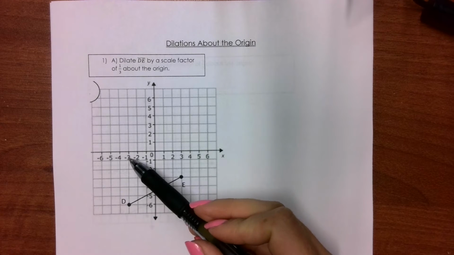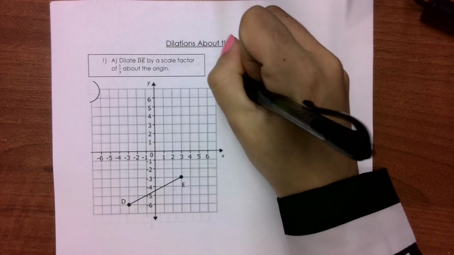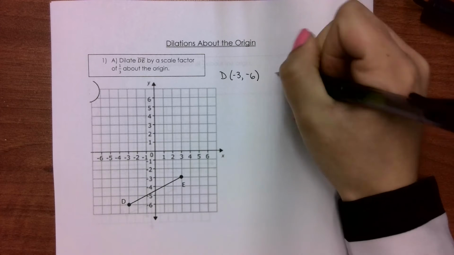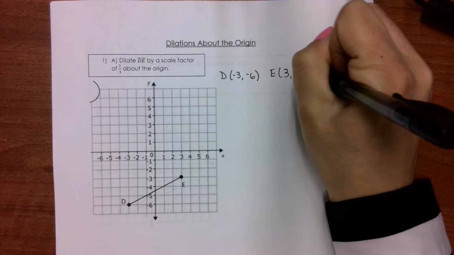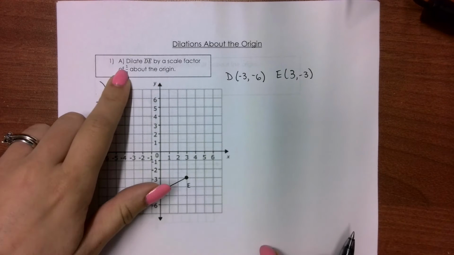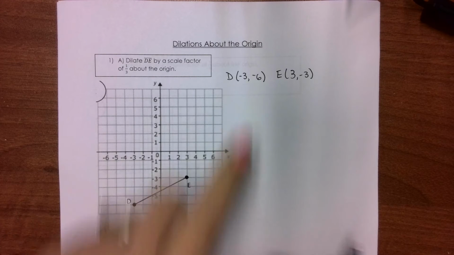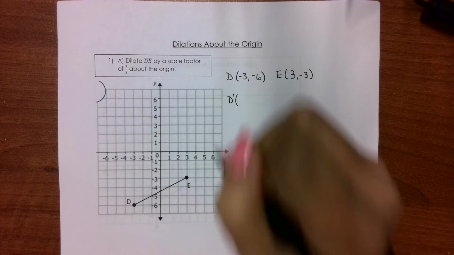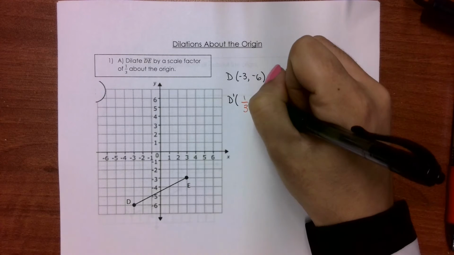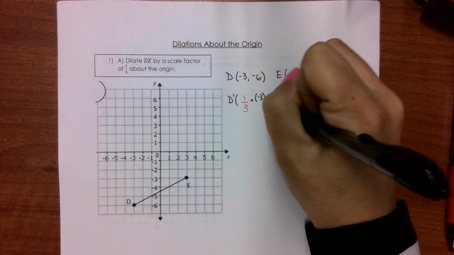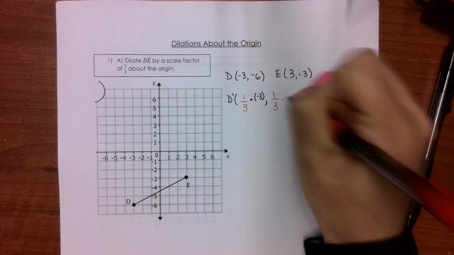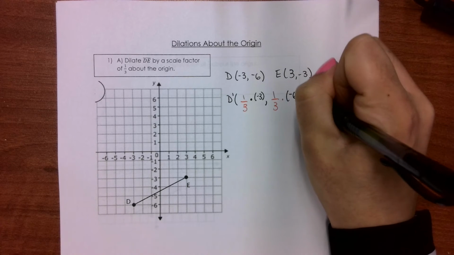So D is located at -3, -6. Okay, and then we have E located at 3, -3. Now we'll do one ordered pair at a time, so let's work on D to get D prime. Just take the scale factor and multiply to both. So for D prime, I'm going to have the 1/3 multiply to -3. Okay, and then I'm going to have the 1/3 times -6.